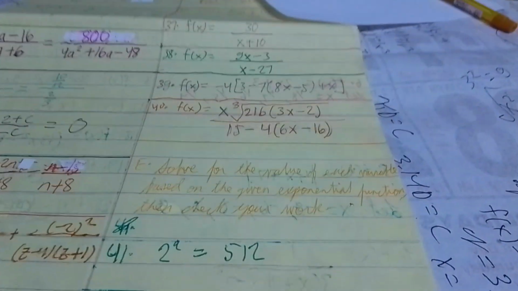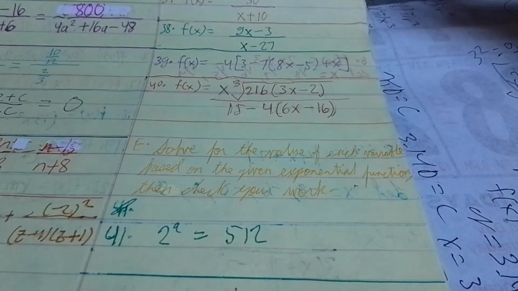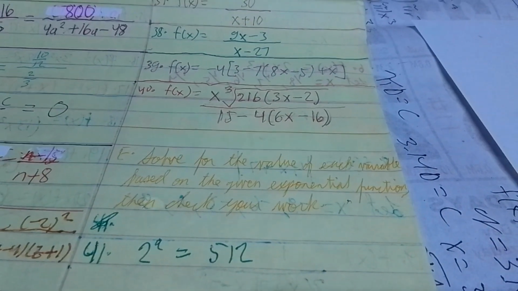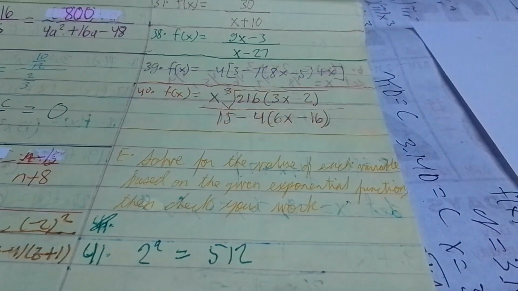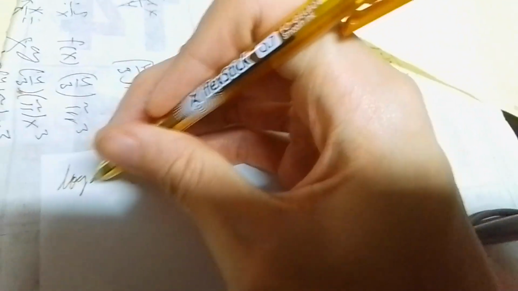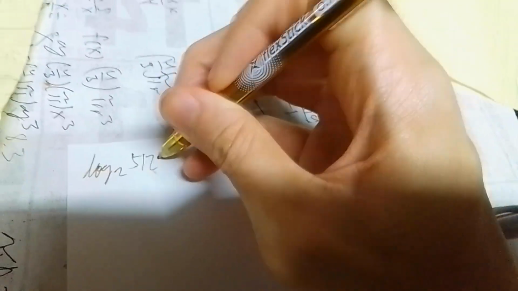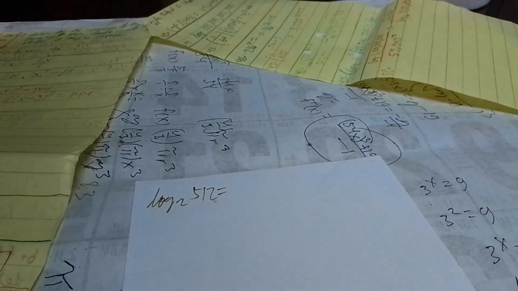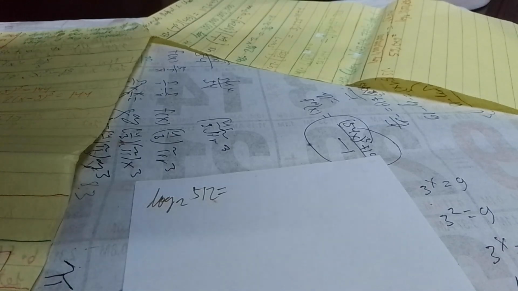In item 1, we have 2 raised to the q power is equivalent to 512. How do you solve for the variable q? That's very easy. We translate this into log: log base 2 of 512 equals q. Although we can't use this on paper, you can use it via calculator. To use the calculator for logs, this is exactly how you're going to do it.